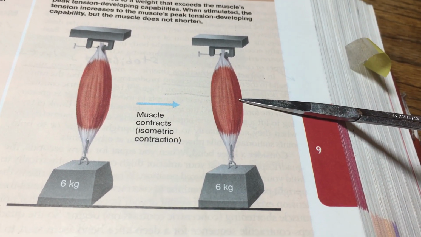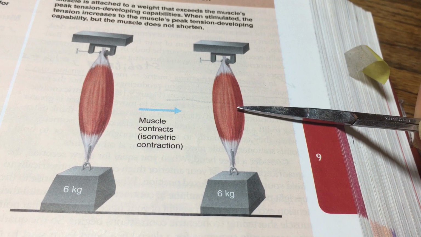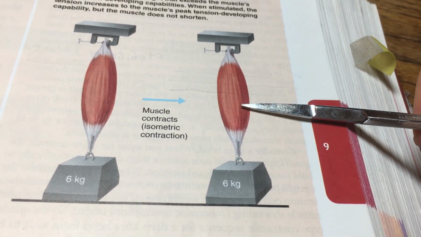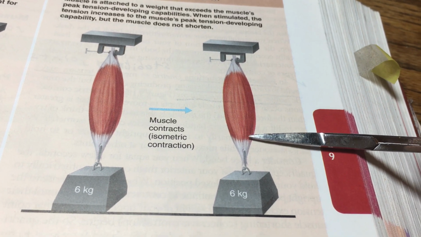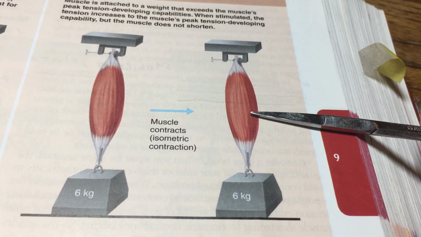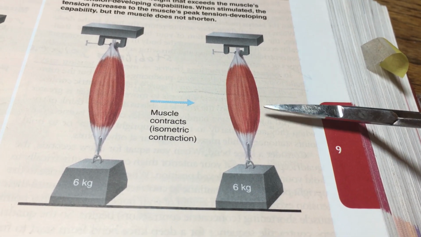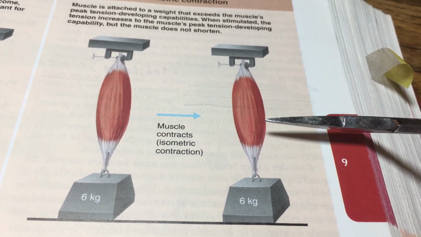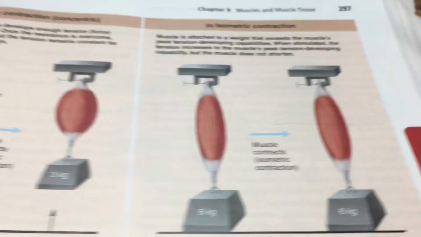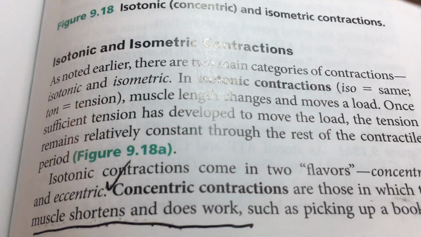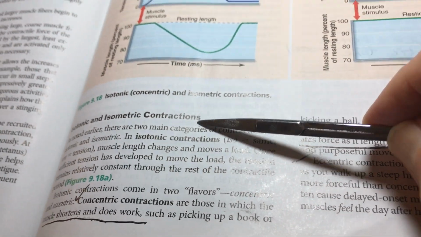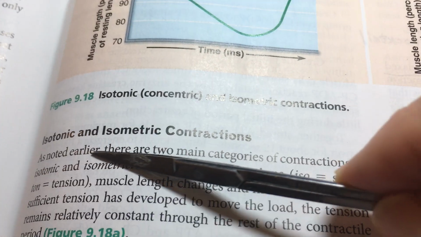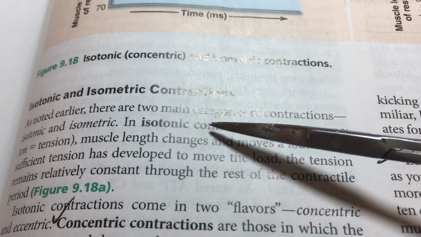We nevertheless take up slack in the connective tissue, but we don't actually have the generation of tension that would be enough to move the object. Instead, we have generation of tension, which is just going to maintain a certain pressure, but not movement. And so they go through a little bit of explanation here in the text of what's going on with isotonic and isometric.